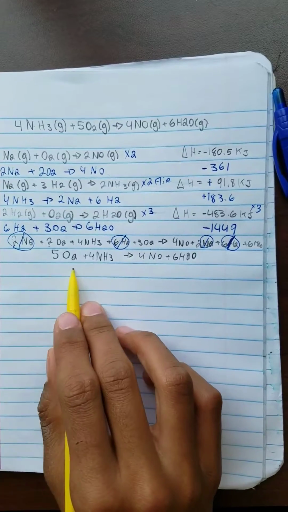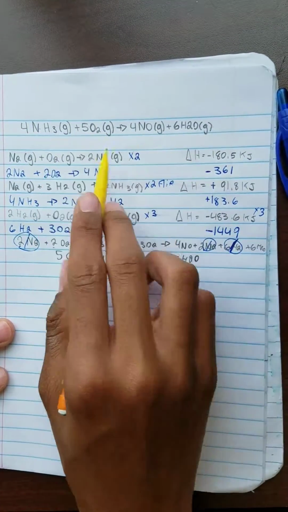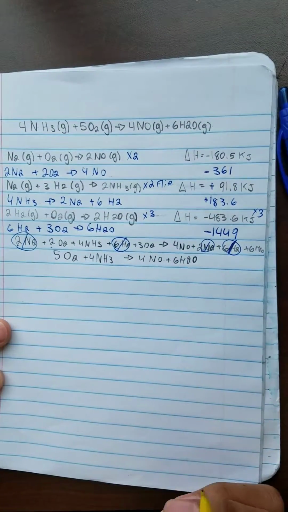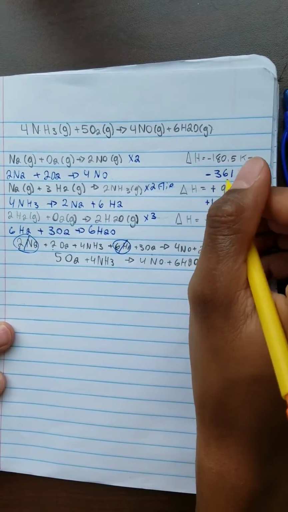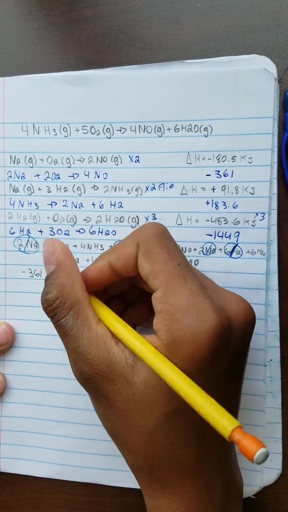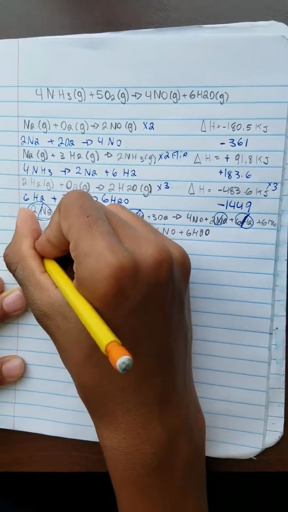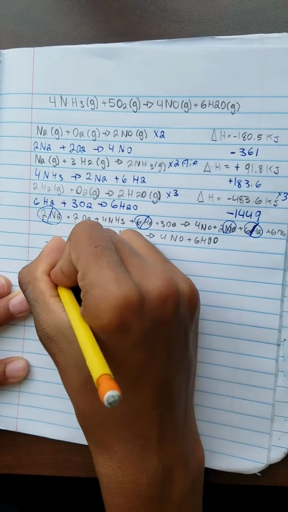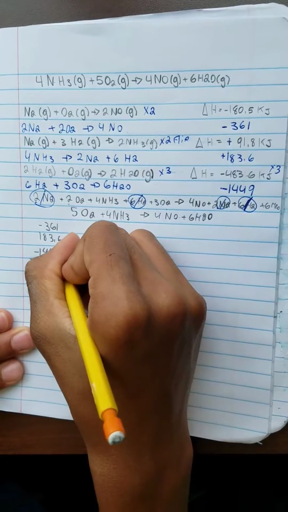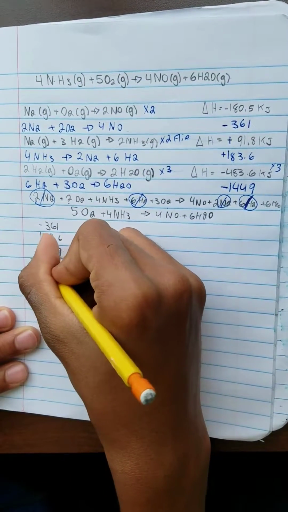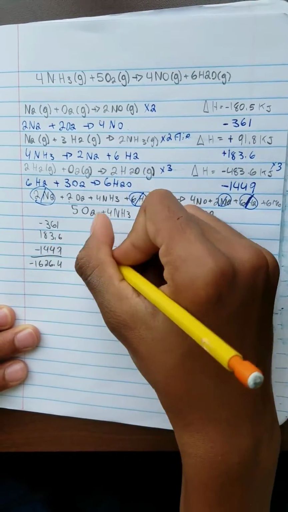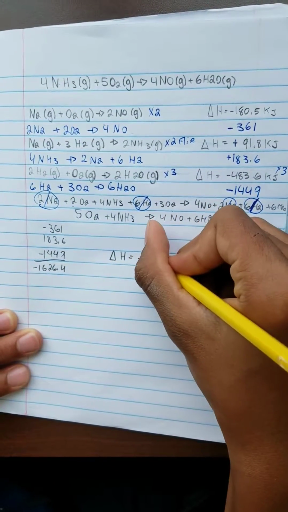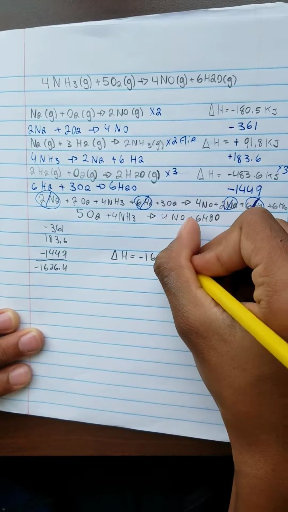Alright, and you can check your answers by saying that this is the exact same as this top equation. Now we know that all the equations are correct. The final step is to get your final answer. You want to take the numbers you got from up here, which is negative 361, 183.6, and negative 1449. You add them all together, and you get your final answer. So your final answer is delta H equals negative 1,204.8 kJ. There you go.